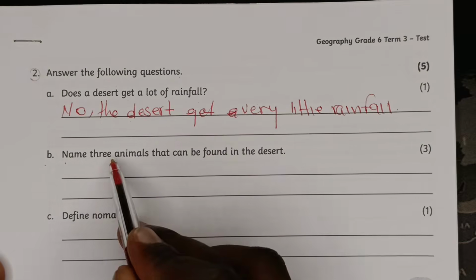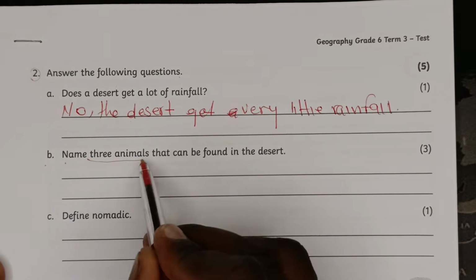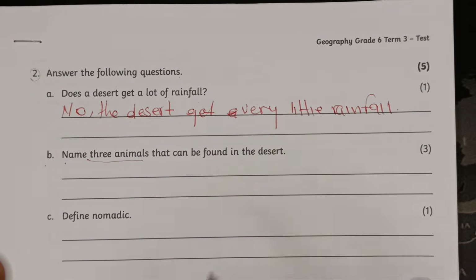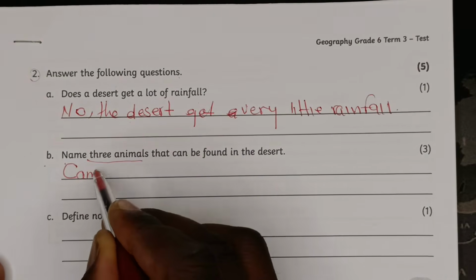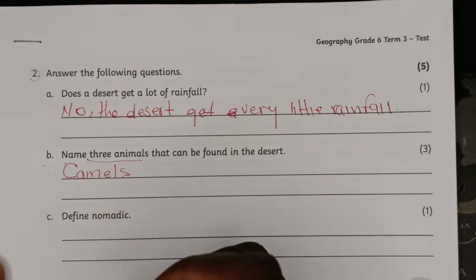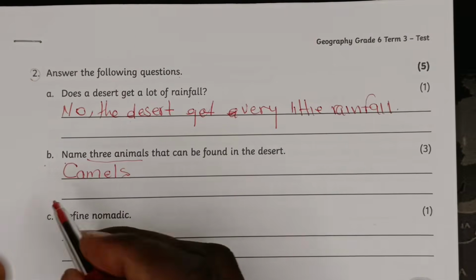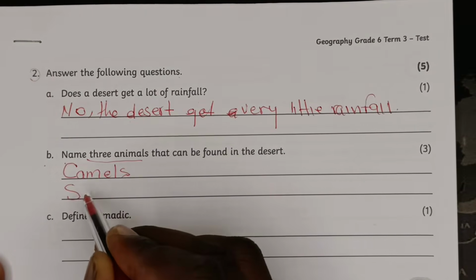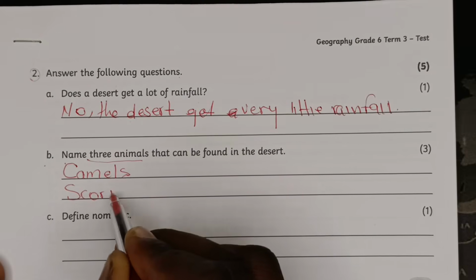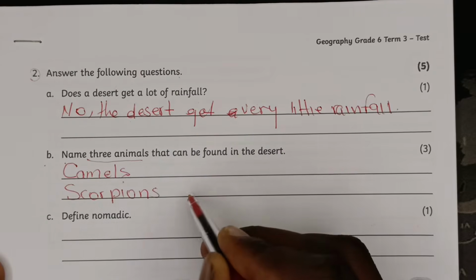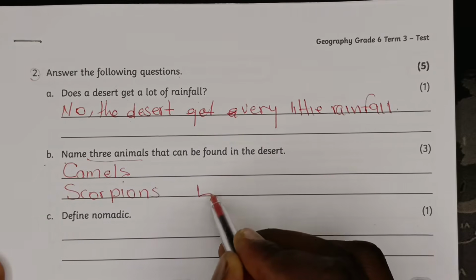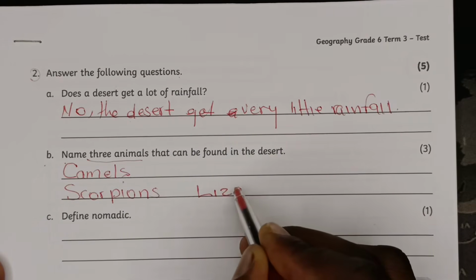B says name three animals that can be found in the desert. We already spoke about camels, and another one are scorpions, and the third one are lizards.